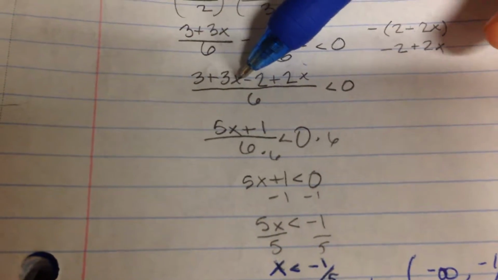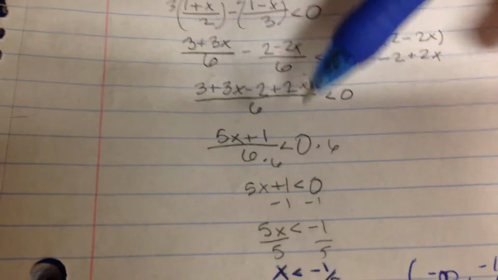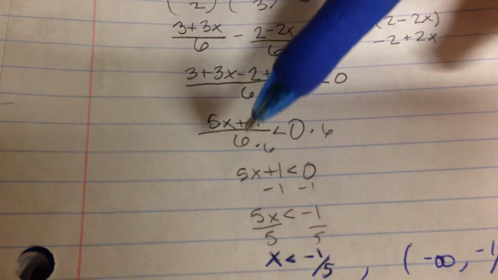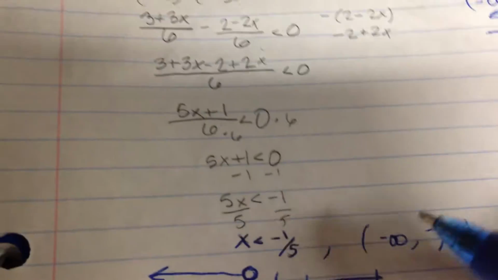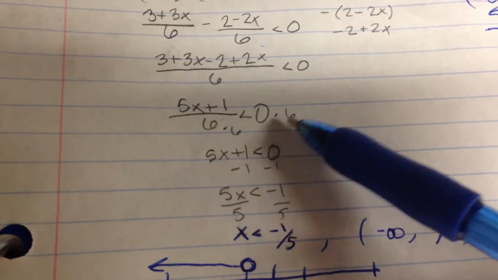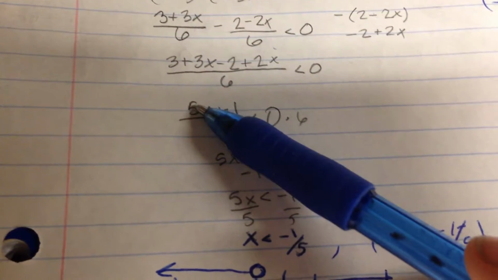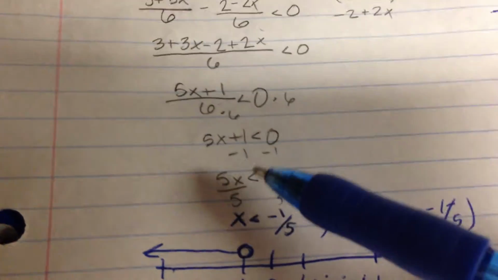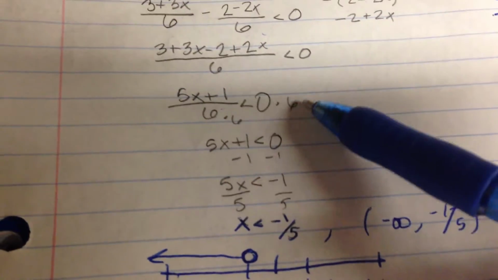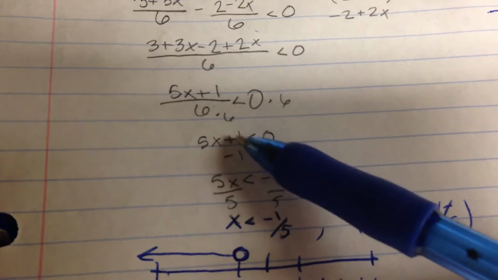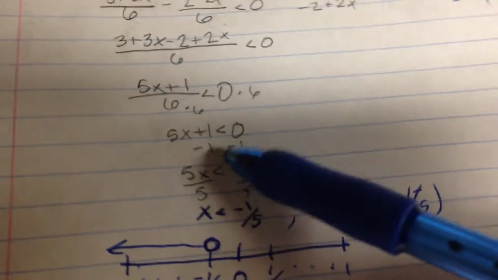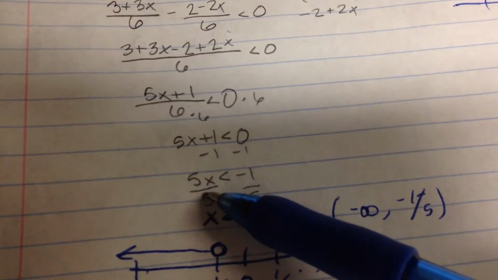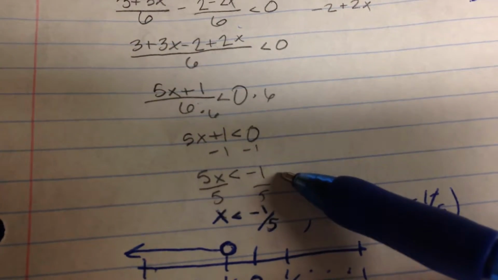For the next step, I combined like terms, so 3x plus 2x equals 5x, and 3 minus 2 equals 1 over 6, bringing the denominator down, and still less than 0. And then the step here, I multiplied by 6, as the first step to isolating x. So of course 0 times 6 is 0, so here you have 5x plus 1 is less than 0. And then next I subtracted 1, so here I have that 5x is less than negative 1.